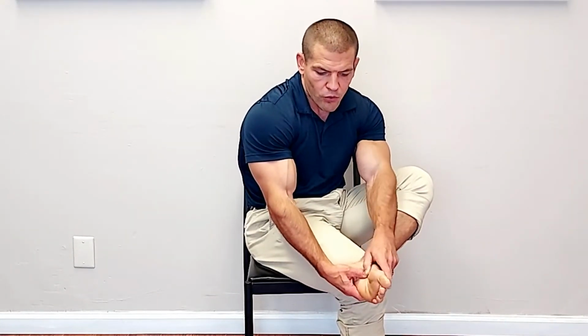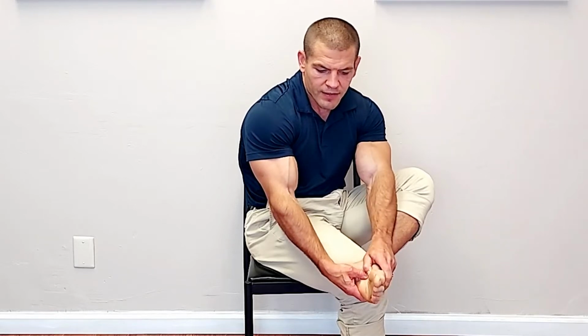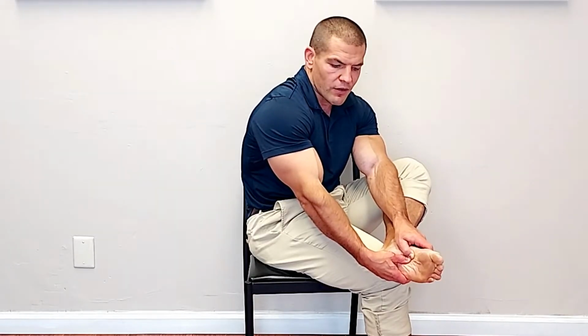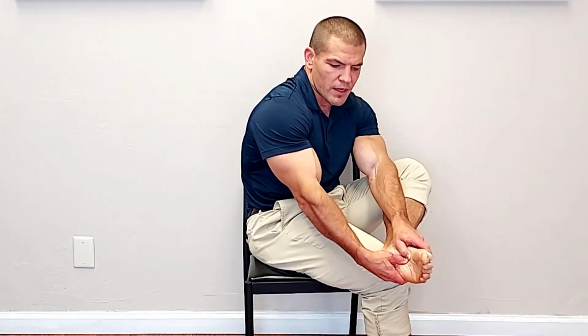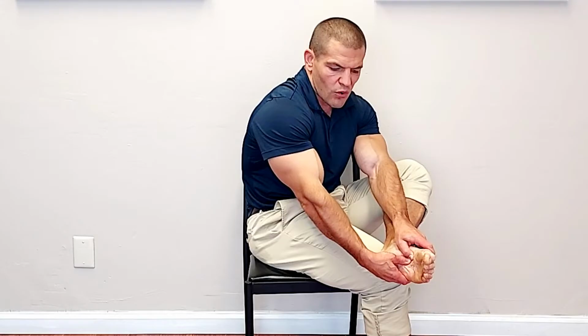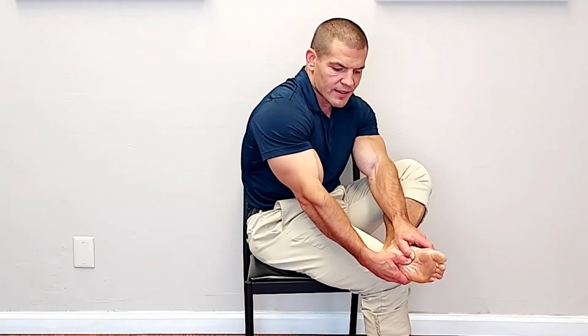Now, once you've done that, kind of hold your foot in that arch and then scrunch your toes a little bit. This activates those muscles in the middle of the foot, those deep intrinsic foot muscles, and helps you actively maintain your arch. So hold for about 5 seconds, and then relax. Hold for about 5 seconds, and relax.